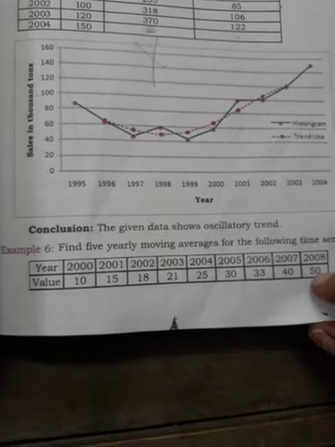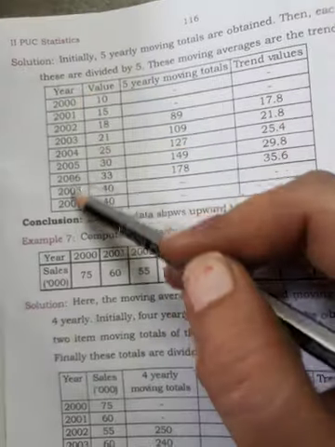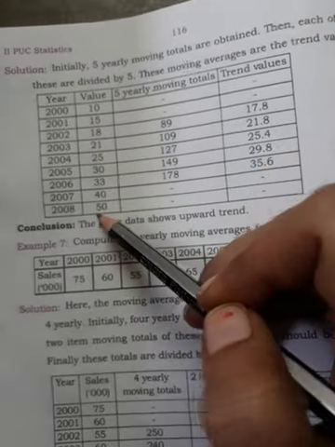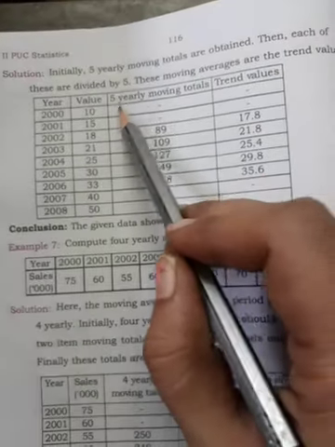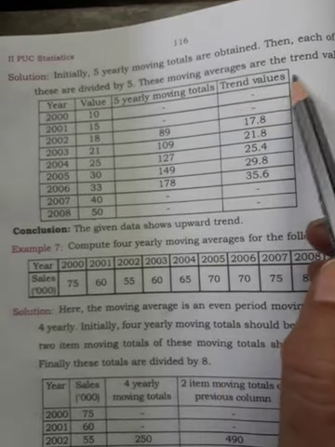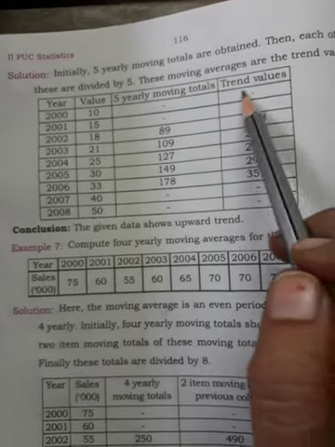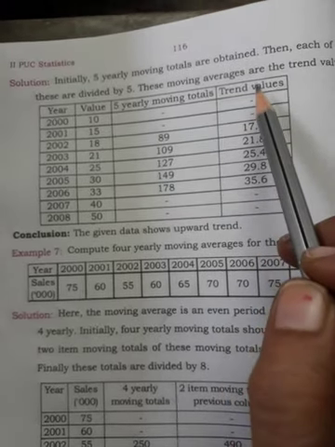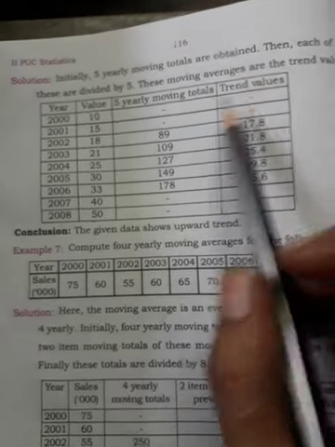You take these two pieces of information as they are, column wise. Once you have written year and values, the task is the 5 yearly moving total and 5 yearly moving averages. Instead of 5 yearly moving averages you can write trend values also. It is your wish. Write trend values only in your solution.